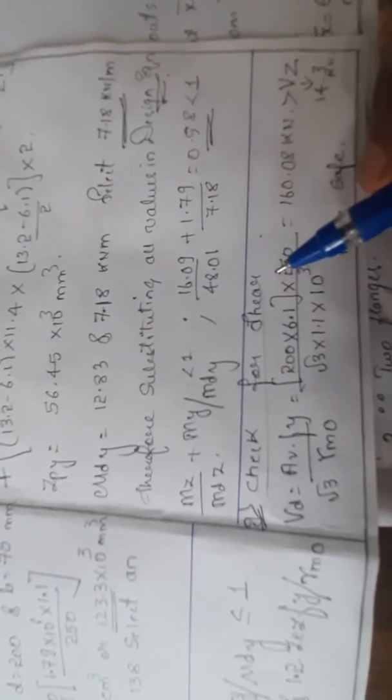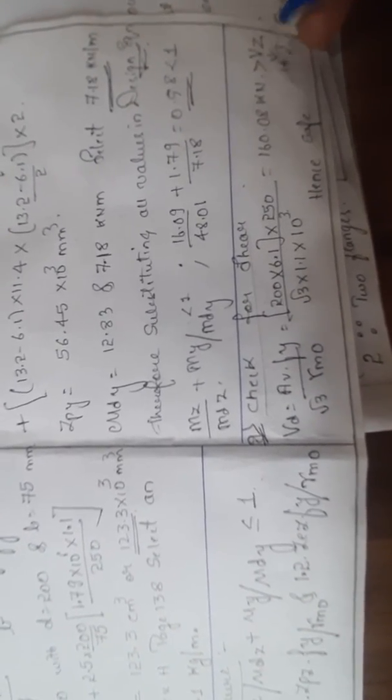Vd is equal to Av fy by root 3 gamma m0, and this Av is the area of the web, hence it is 200 into 6.1 into 250 divided by root 3 into 1.1 into 10 raised to 3. It should be greater than your Vz. Your Vz is 14.3, hence it is greater, hence the selected section is safe under shear also.